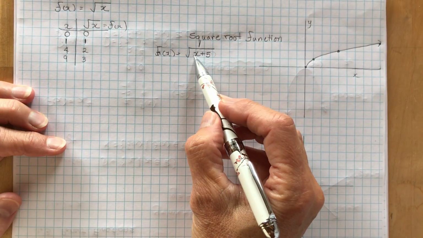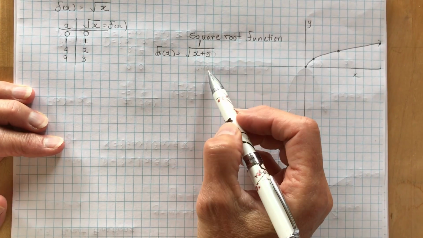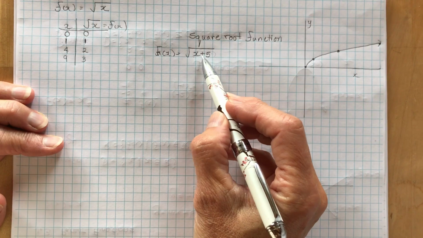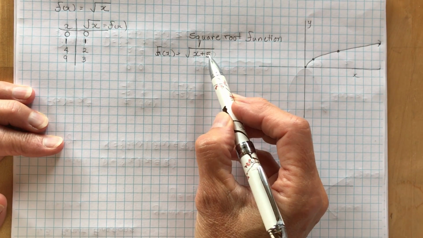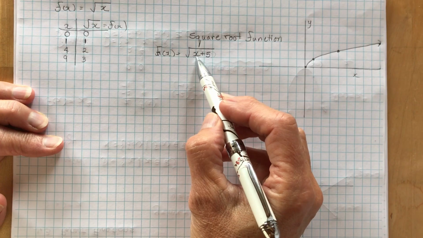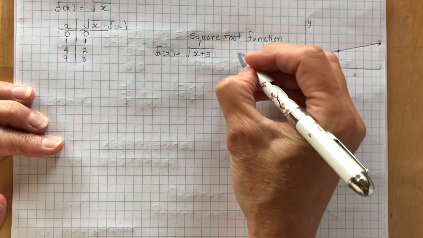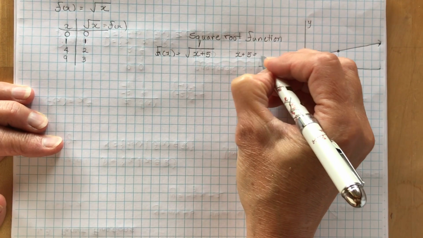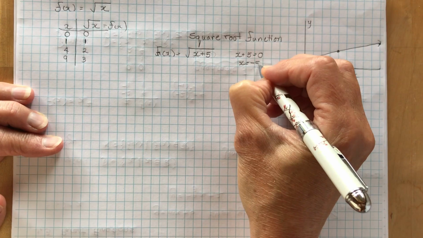If I put in 0 for x, 0 plus 5 is 5, square root of 5, 2 point something. If I put in minus 1, plus 5 would be 4, and the square root of 4 is 2. I want to know what value for x makes this equal to 0. So x plus 5 has to be equal to 0, which means x is equal to negative 5.